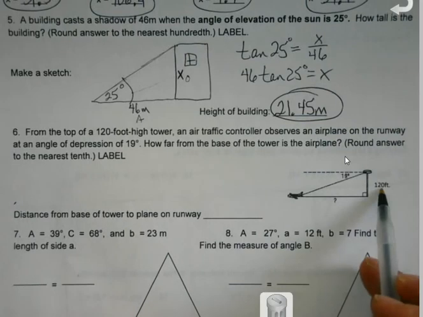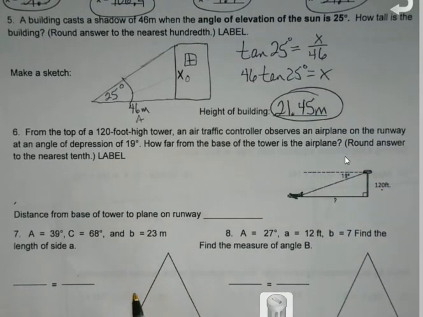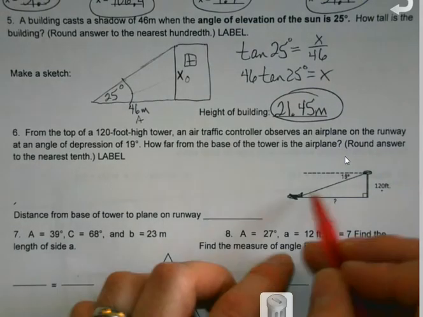Okay, they give us a picture this time. From the top of a 120-foot high tower, an air traffic controller observes an airplane on the runway at an angle of depression, looking down, of 19 degrees. How far from the base of the tower is the airplane? Now, you're like, I don't even have an angle inside here.